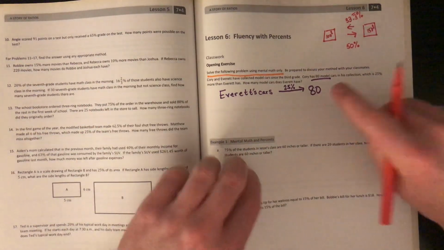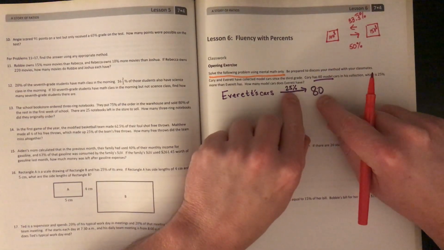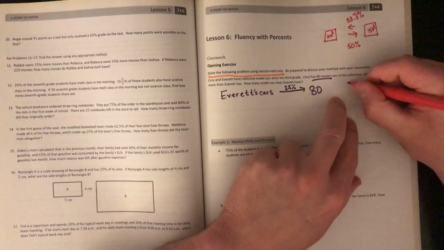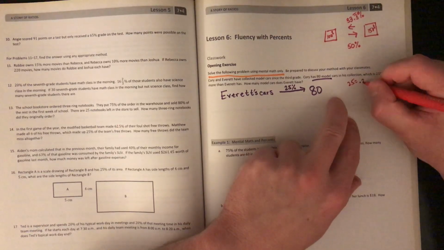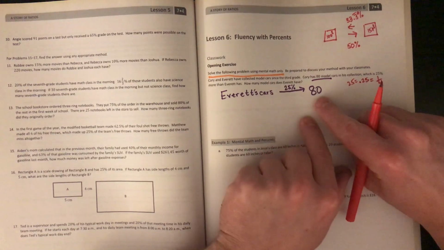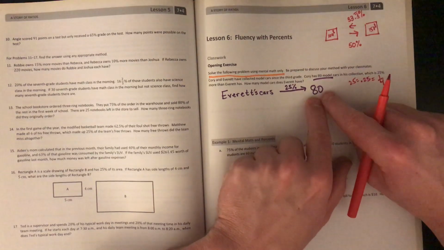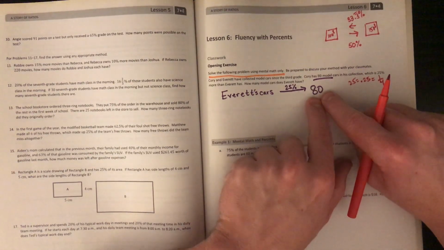Just for the sake of you seeing that, I can do this one in my head pretty easily. If I want to reduce 80 by 25%, well, 25% equals 0.25, which equals a fourth. And 1/4 of 80, well, 80 divided by 4 is 20. So if I reduce this by 20, I would get 60.